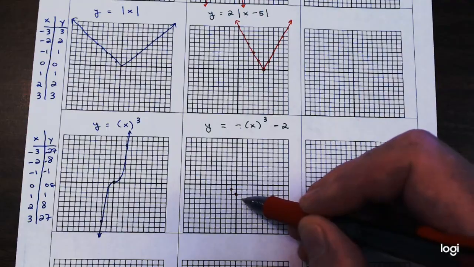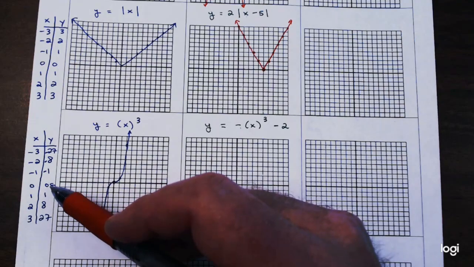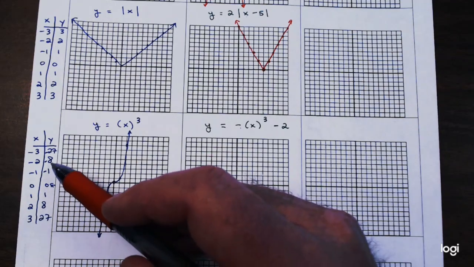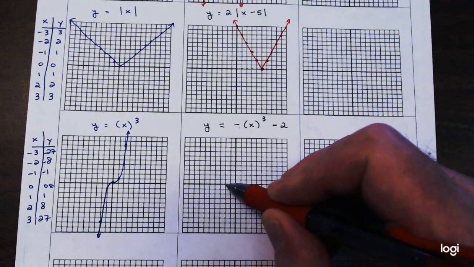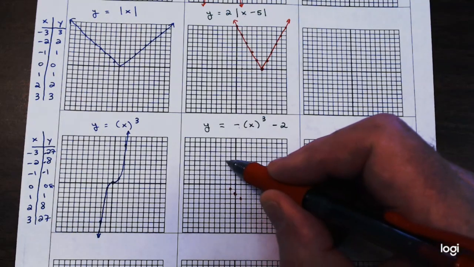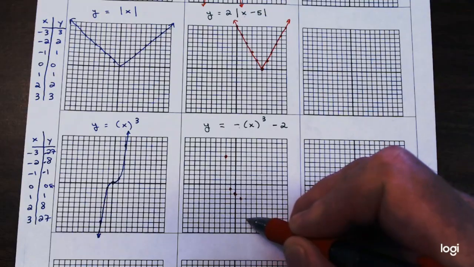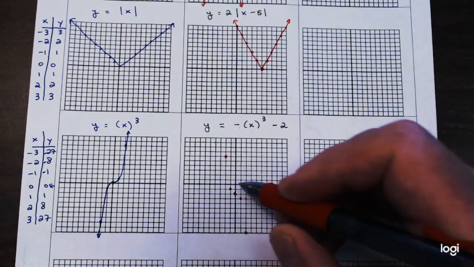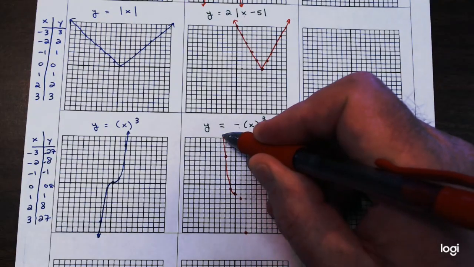Our first point is here, and this pattern changes 1 first, up and down, then it changes 7 the next time. So now I have to change this 1, 2, 3, 4, 5, 6, 7. So now here's our cubic function after that transformation.